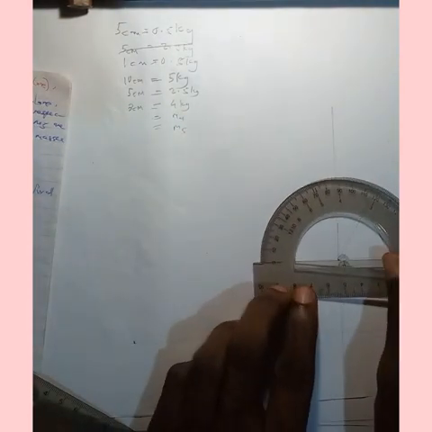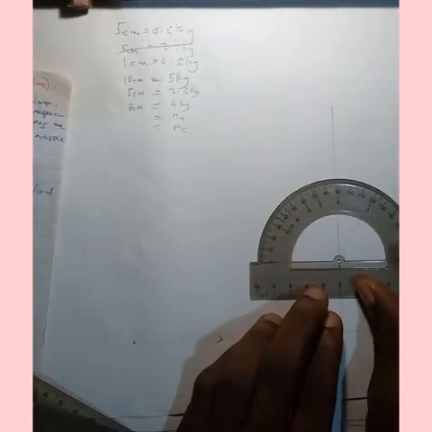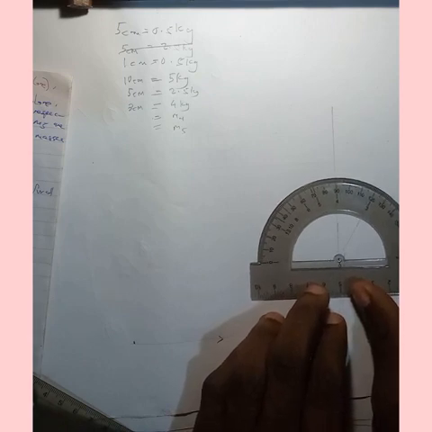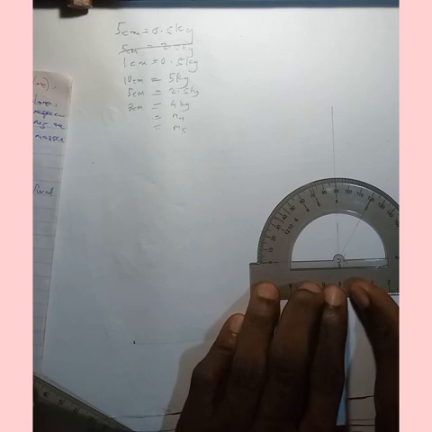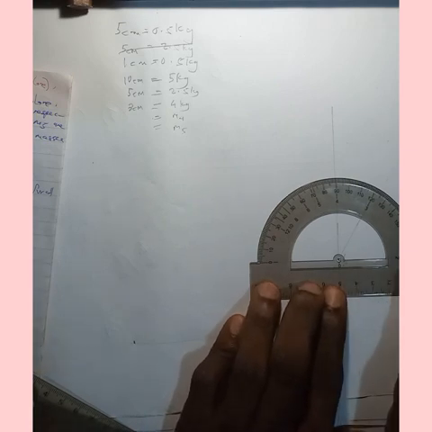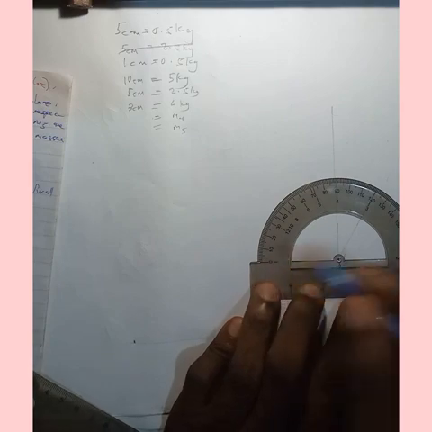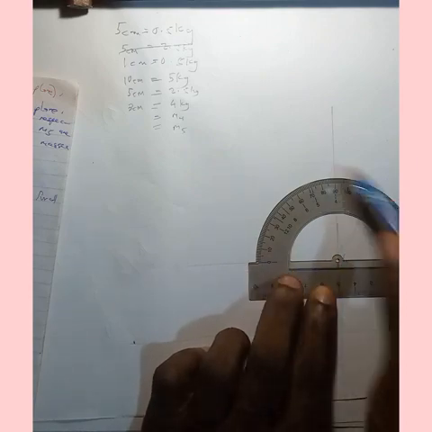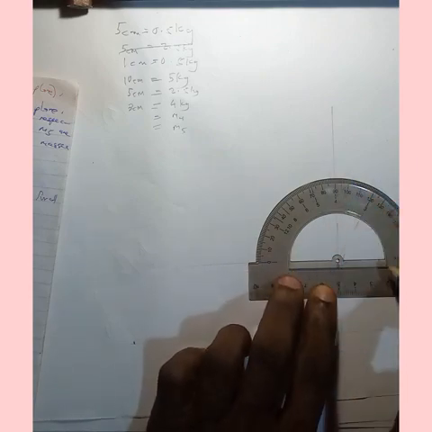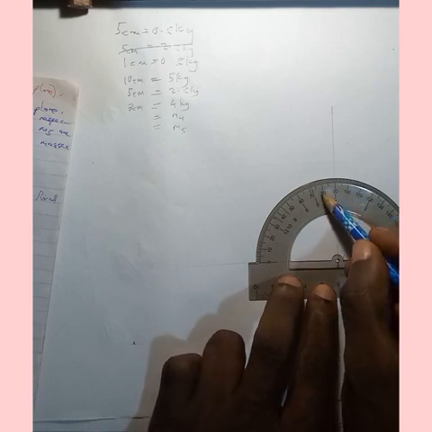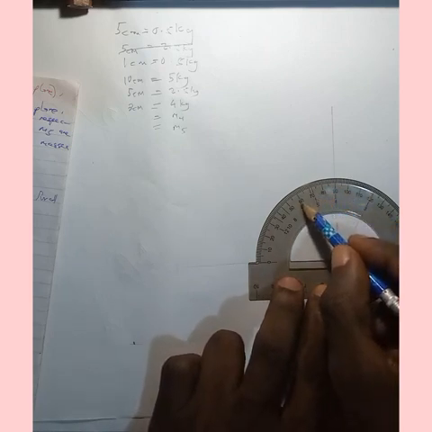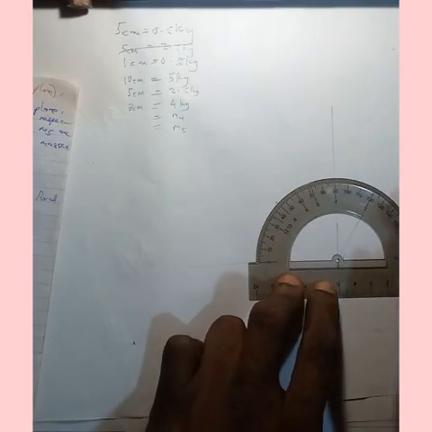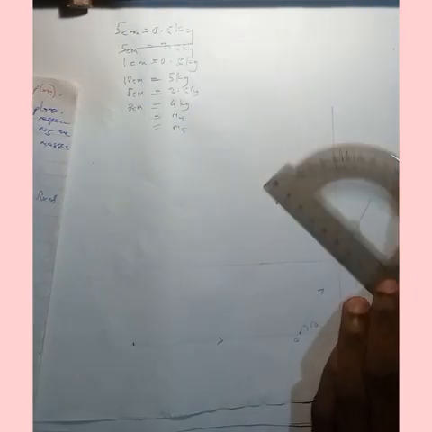So now you can measure the next angle, and the next angle after 60 degrees is 135 degrees. So now you place your protractor, so you can see that your 180 is straight here, your 0 is also straight here, and then your 90 is also straight here. Then you measure 135. So from here to here is 90, 100, 110, 120, 130. So 135 will be somewhere here. Okay, then pick up your ruler and then you join.